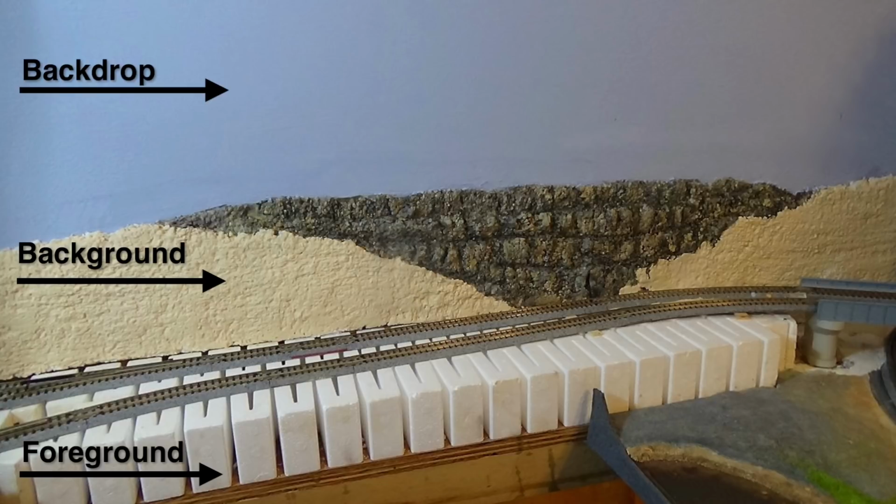Let's just say that the term backdrop applies to the masonite or other material we install on the back of our layouts. The backdrop may include a blue sky and a photo backdrop glued directly on the masonite. Or it may include scenery painted directly on the backdrop if you are artistically inclined.